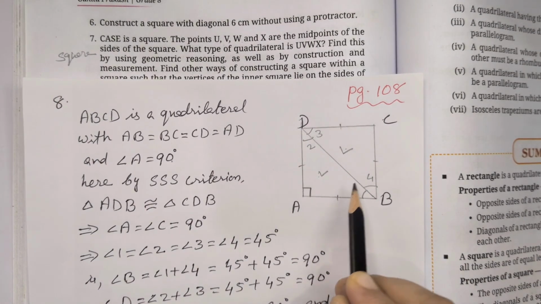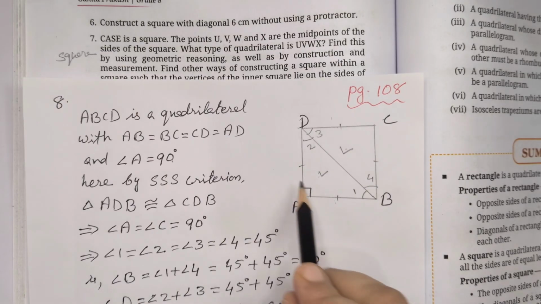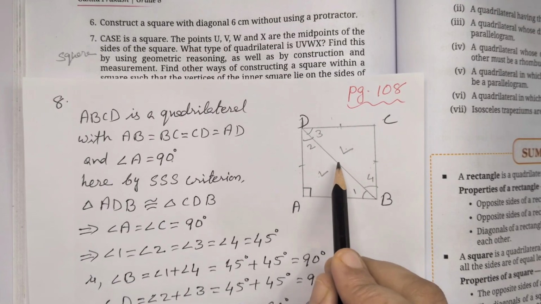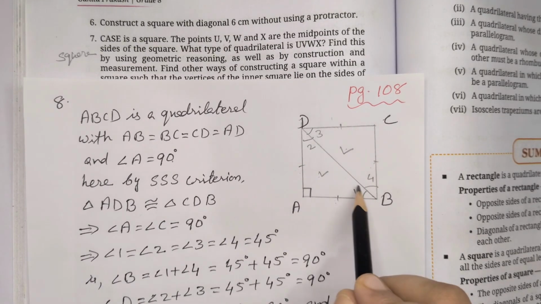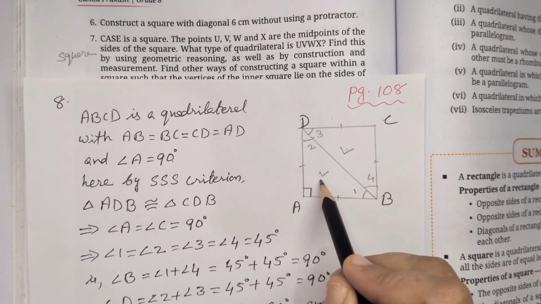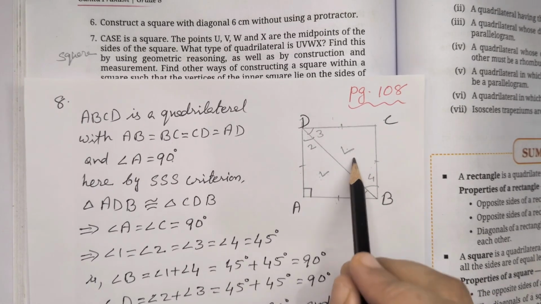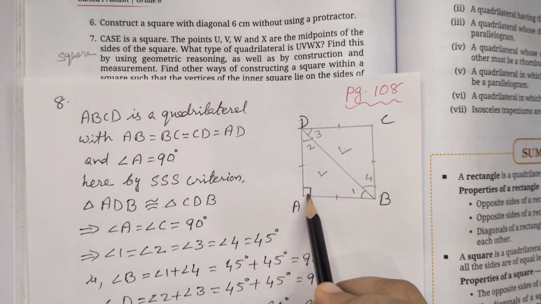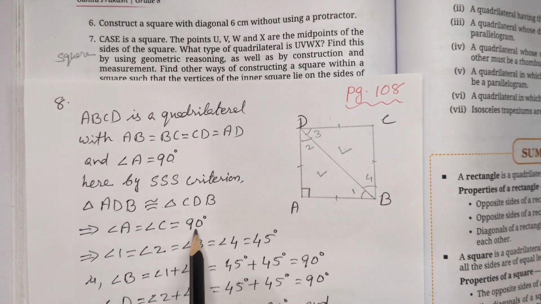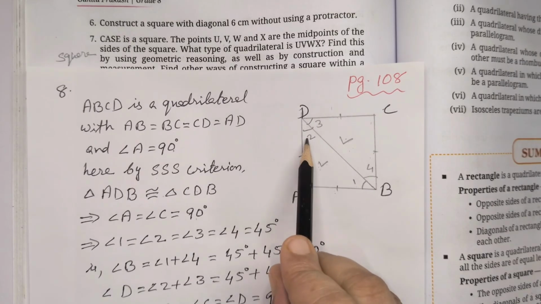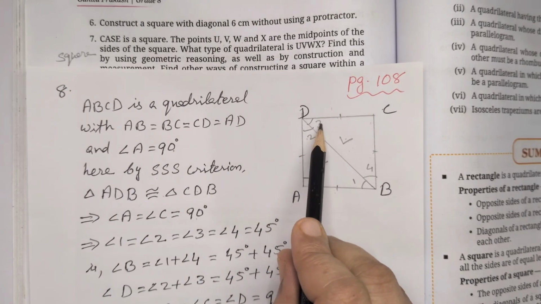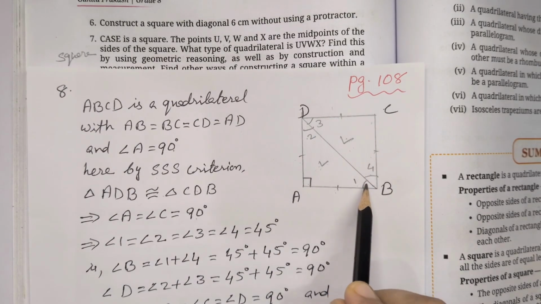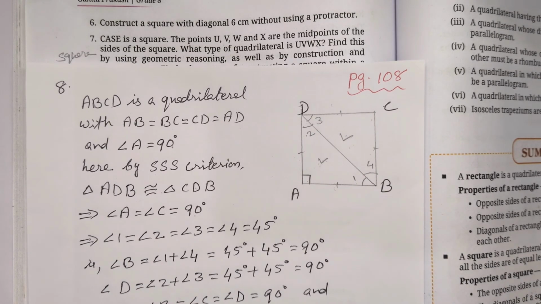By SSS, these two sides are equal, the opposite sides are also equal, and this is the common side. So when we compare these two triangles, they are congruent. Angle A is equal to angle C, that is equal to 90 degrees. And angle 1 is equal to angle 2, which is equal to angle 3 is equal to angle 4. Each one will come to 45 degrees.